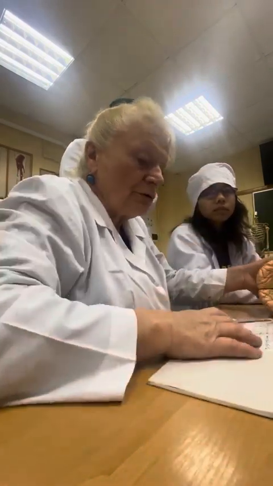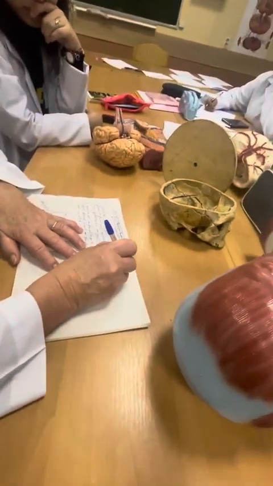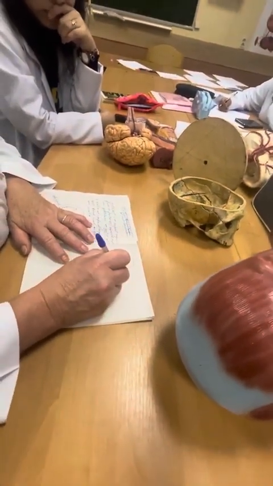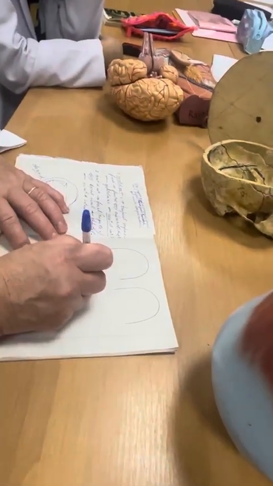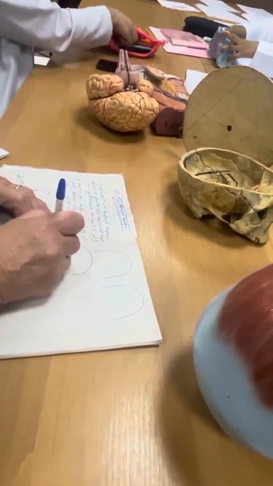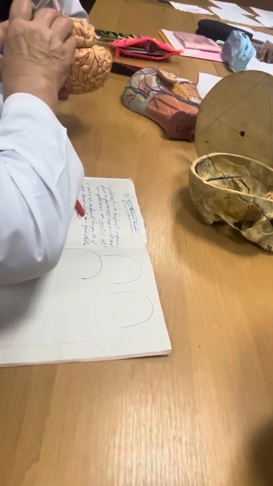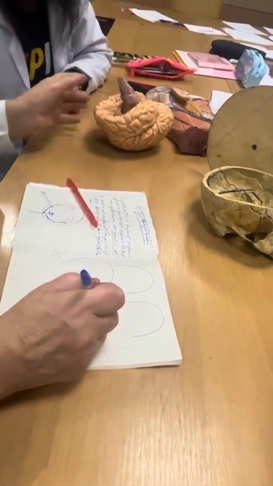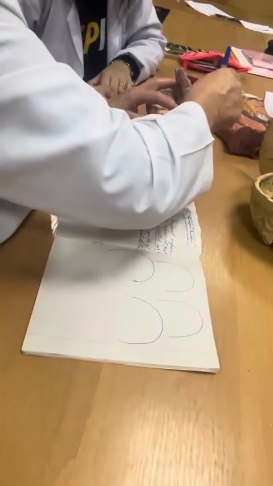Now I will draw for you. This is the lower side of the frontal lobe. Give me another color. This is, do you see, the lateral groove which rotates around the temporal lobe.